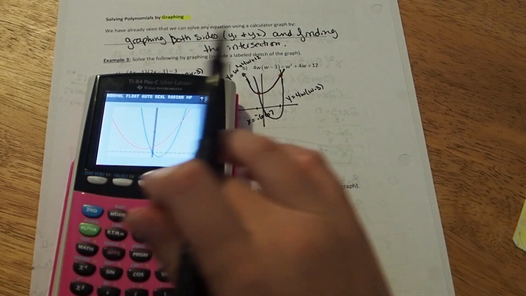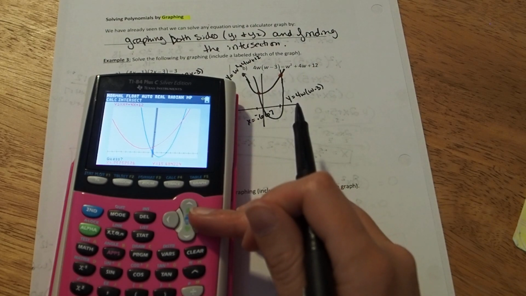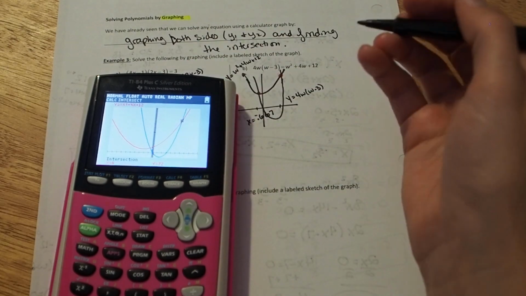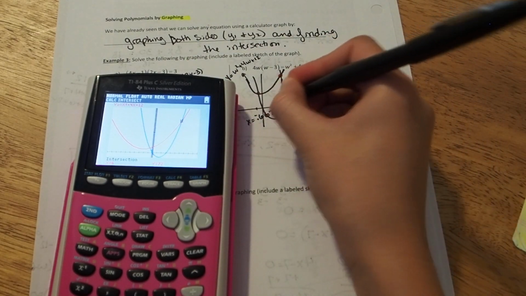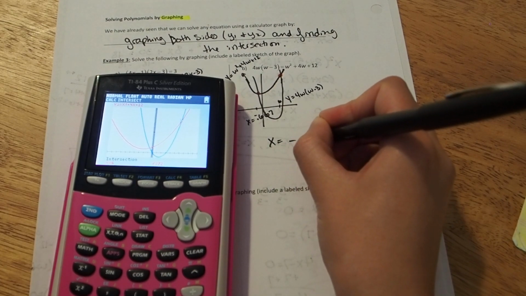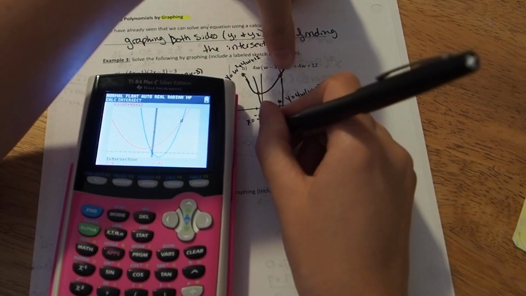So second, calculate option 5, intersect, enter, enter. For first curve, second curve, and for guess, you have to get at least halfway there or it'll just find the other one again. So this one comes out to be 6. Okay, so my answers are x equals negative 0.667 and x equals 6. I know that's negative 2/3 as a fraction.